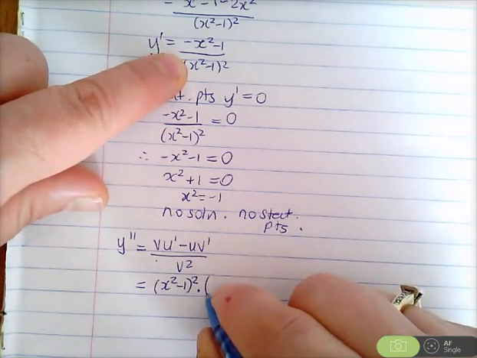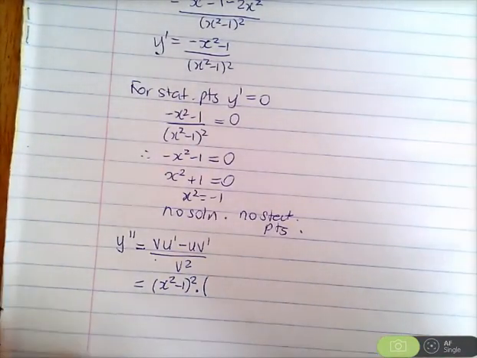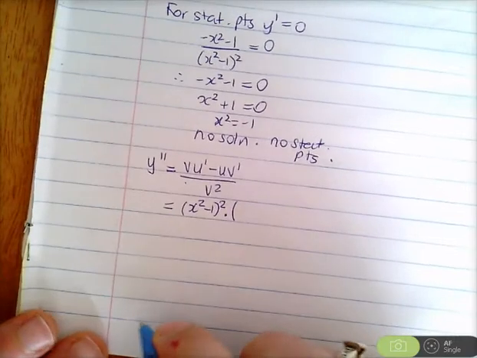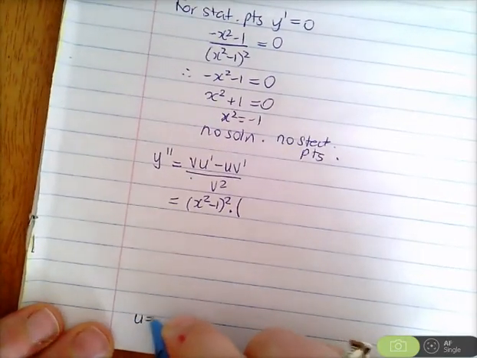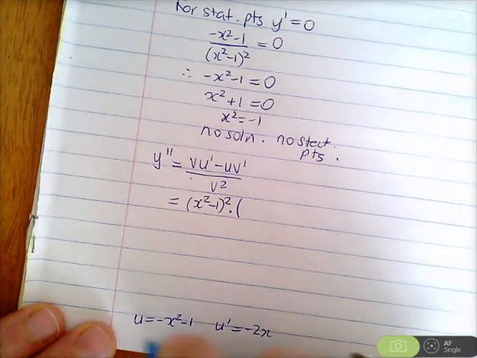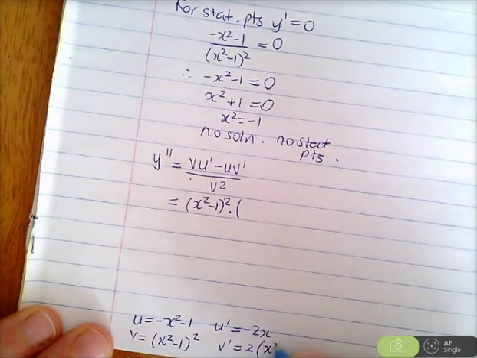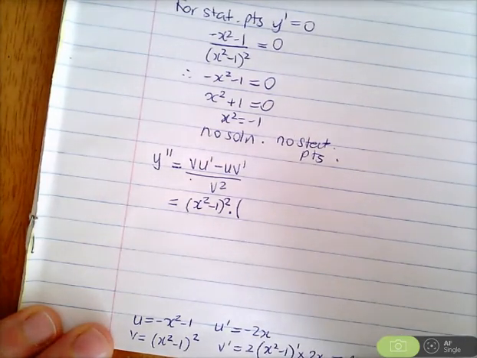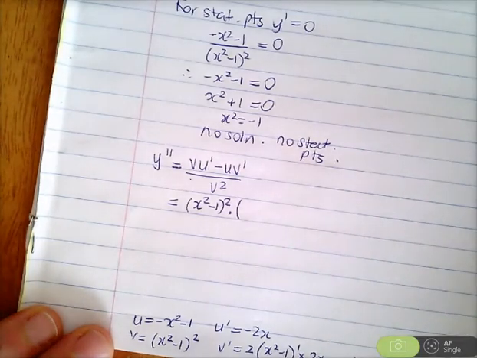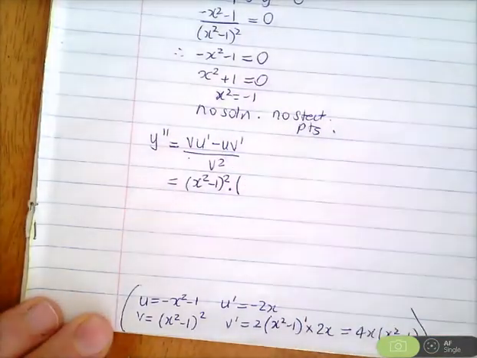I better write down what they are here. I'm just going to put them at the bottom of the page. So for my second derivative, u is negative x squared minus 1. U dash is negative 2x. V is x squared minus 1 to the power of 2. And v dash is 2 bracket x squared minus 1 to the power of 1 times 2x, which is 4x bracket x squared minus 1. Okay, so I've got them down there, so now I can do my second derivative.